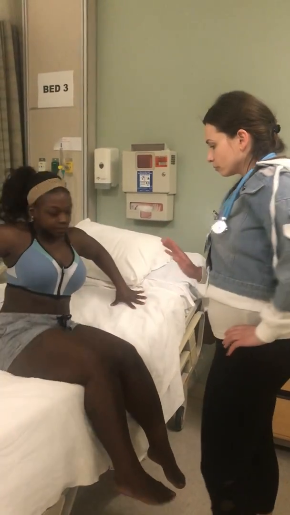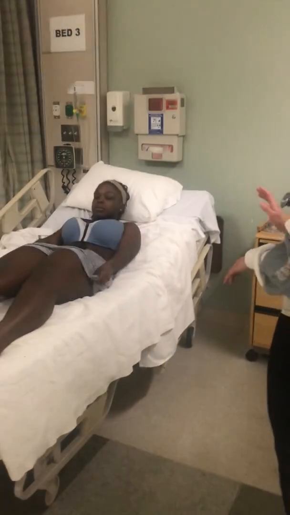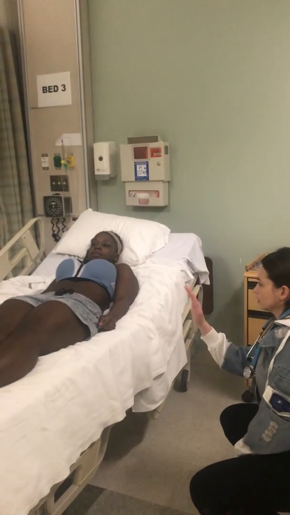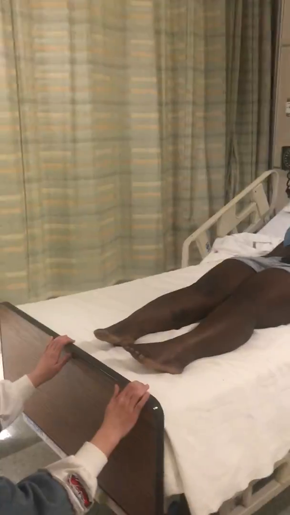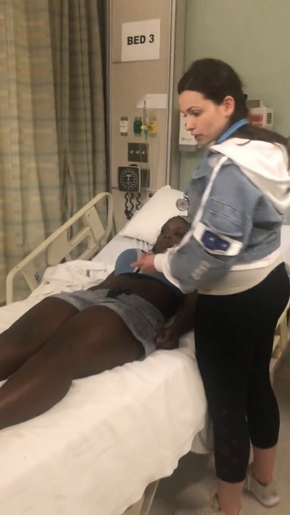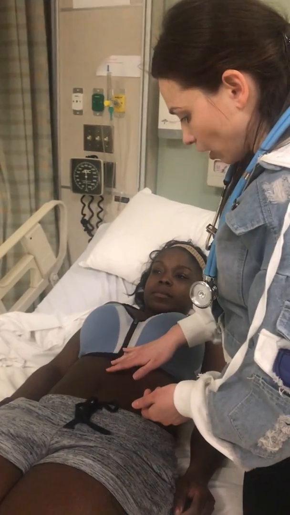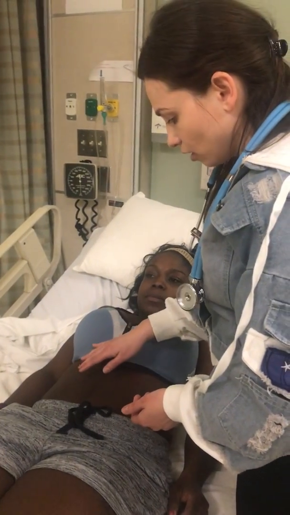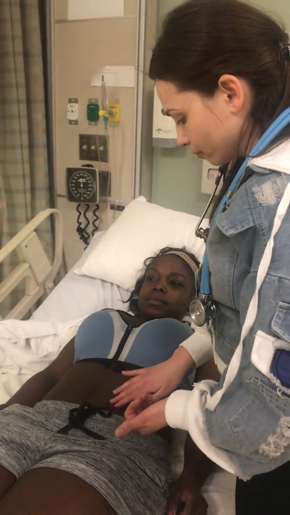Can you lay down for me, please? When I walk in, I look at the contour of the abdomen. It's nice and flat. Then I look at the symmetry of the abdomen. Okay, it's symmetrical. Then I come to the abdomen, I inspect it. I inspect for color. The color is appropriate. I inspect for any operation scars or any macules.